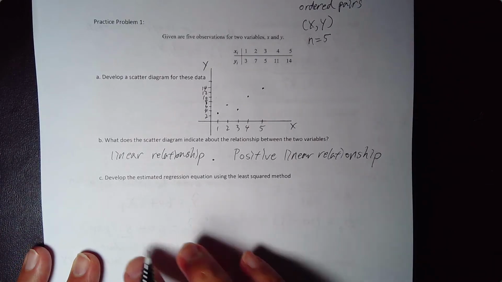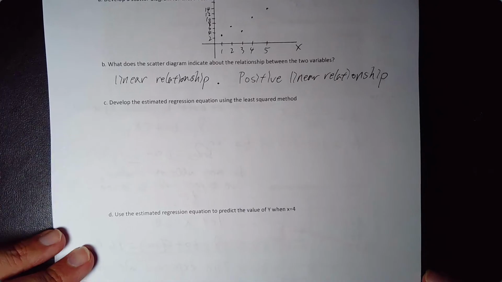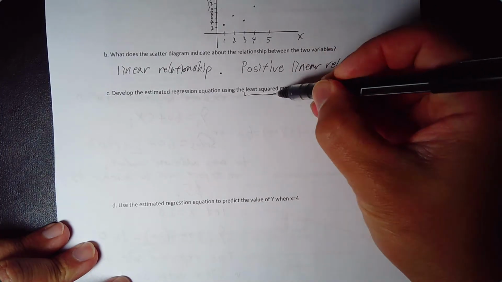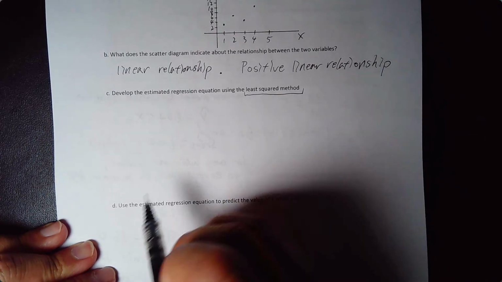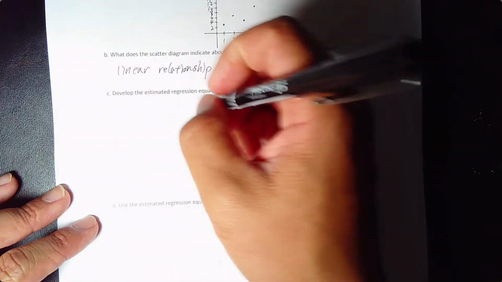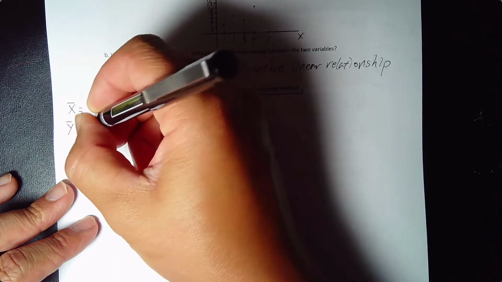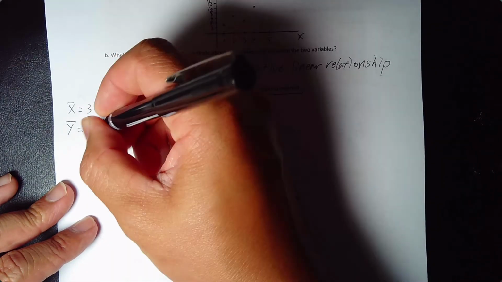Next, let's develop the estimated regression equation using the least square method. This indicates that there are other methods, but the method that we learn is called the least square method. The first thing we need is X bar and Y bar. So go ahead and calculate that. What is the average of X and what is the average of Y? We got 3 and 8.